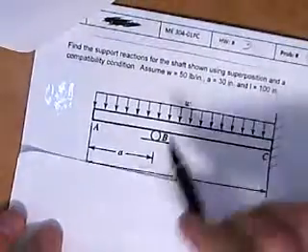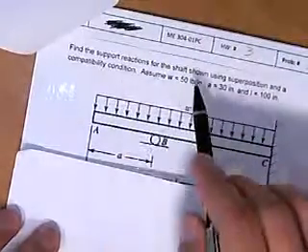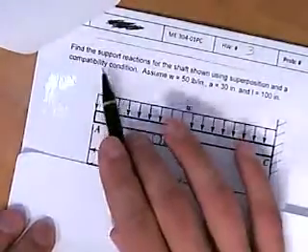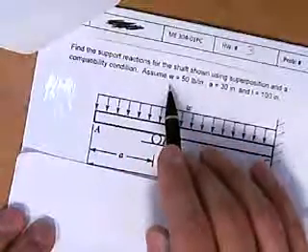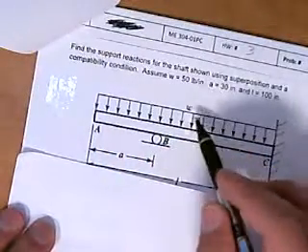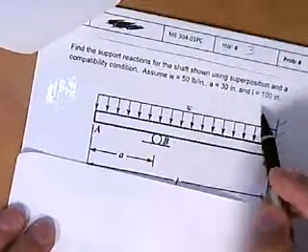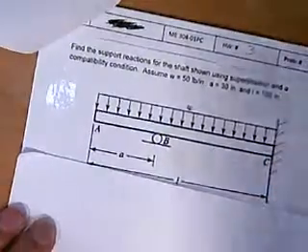Okay, so here we go again. Another problem on superposition. Find the support reaction to the shaft shown using superposition and a compatibility condition. This is the main part here. Assume W is equal to 50 pounds per inch. This W up here kind of looks like an omega, but it's W. And then A is 30 inches and L is 100 inches.